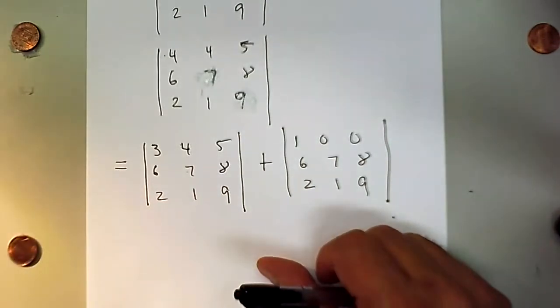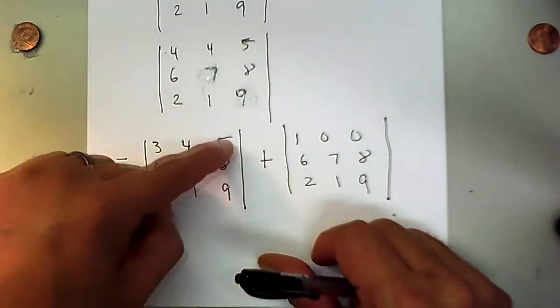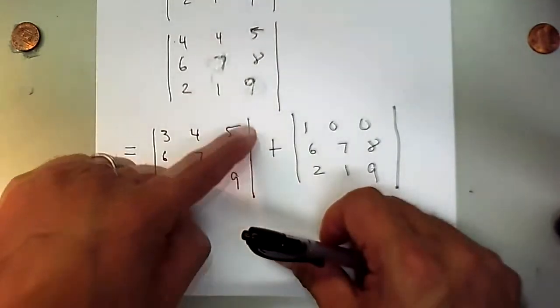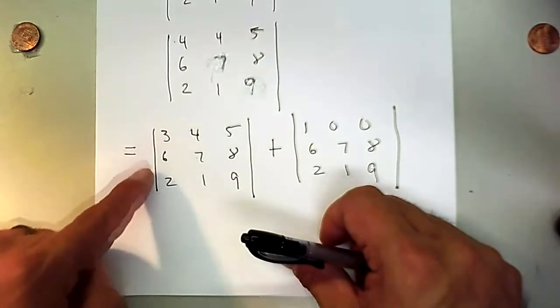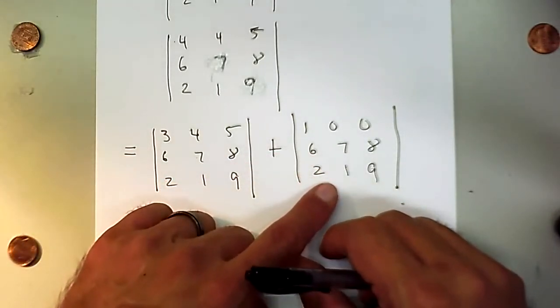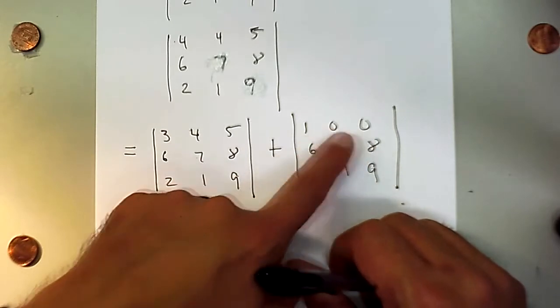Now, what is the advantage of doing that? This guy, we already know, is negative 27. So we don't have to redo this anymore. This one may be easier, and in fact, it is easier.